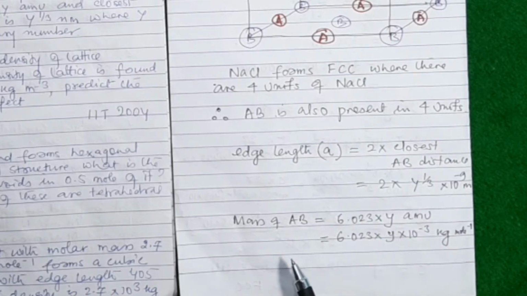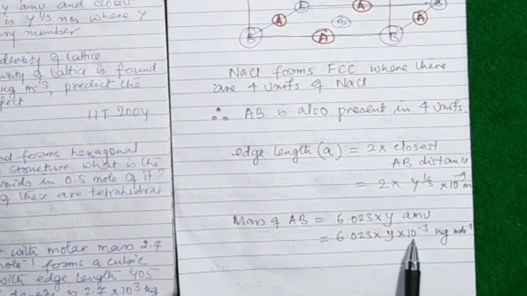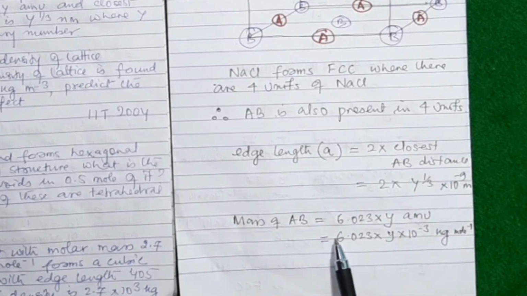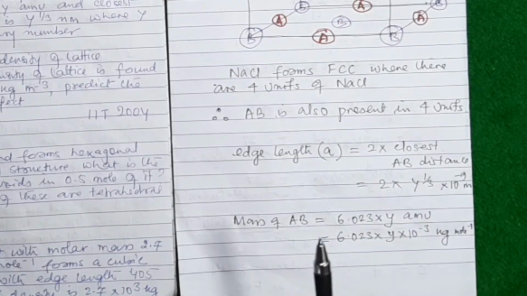But we won't be taking grams, so from gram I need to convert to kg. So I divided that gram by 1000, that is 10 to the power minus 3, to convert it into kg. So this is now these many kgs per mole. So this is the molecular mass I can take in kg.